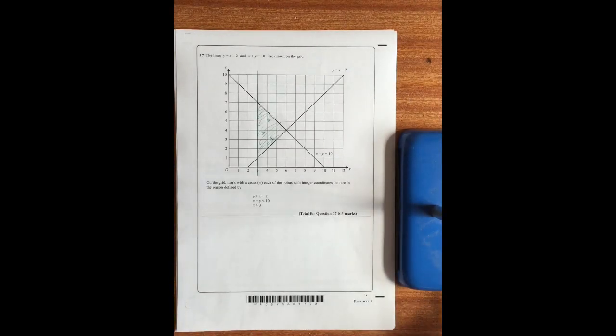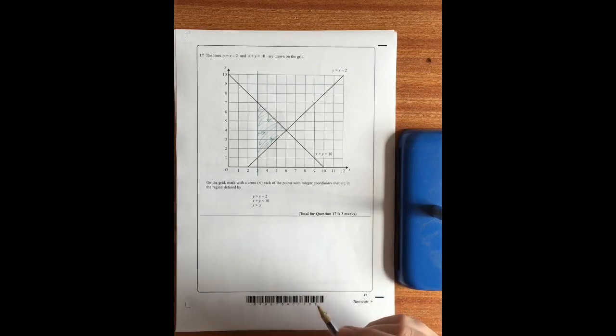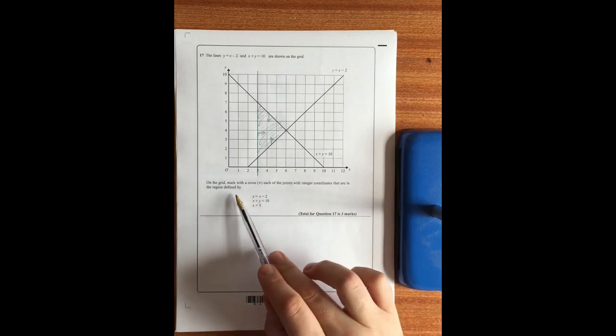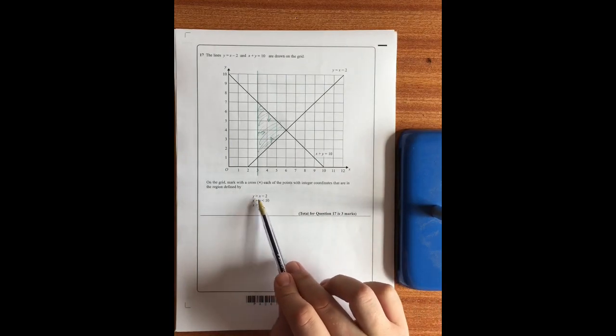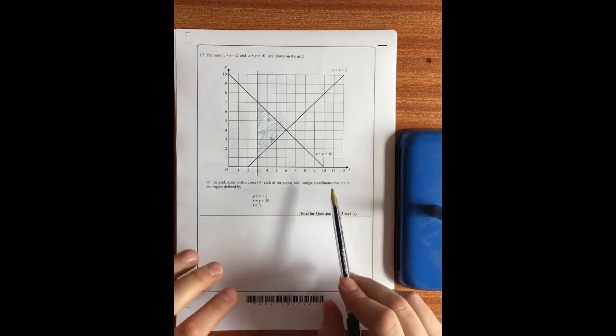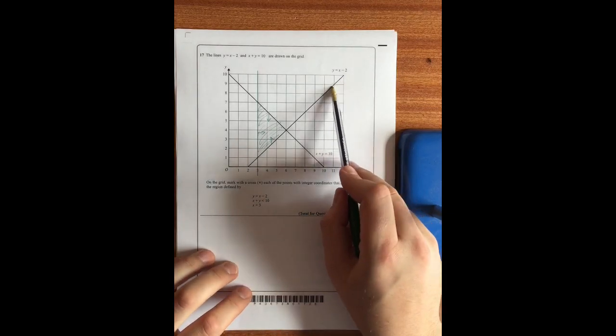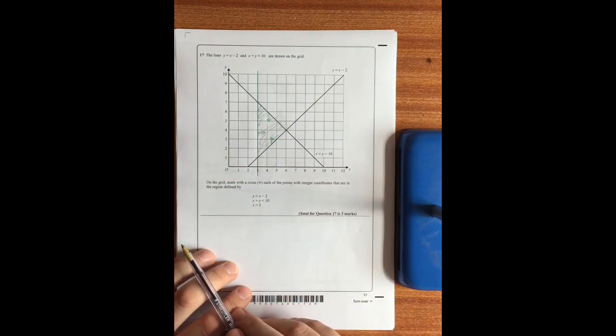The lines y equals x minus 2 and x plus y equals 10 are drawn on the grid. On the grid, mark with a cross each of the points with integer coordinates that are in the region defined by y is greater than x minus 2. So x minus 2 is this line here. So to be greater than that, it's this side.